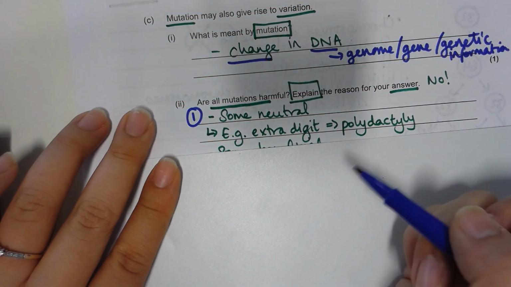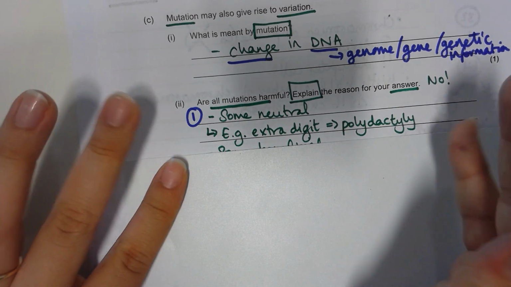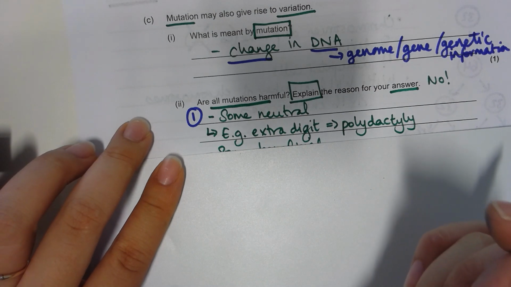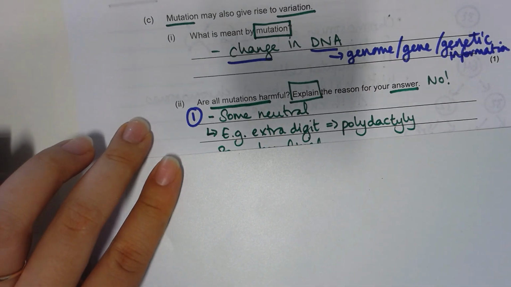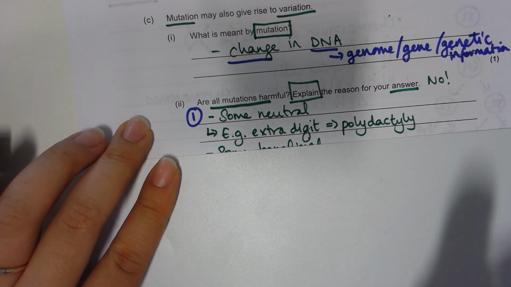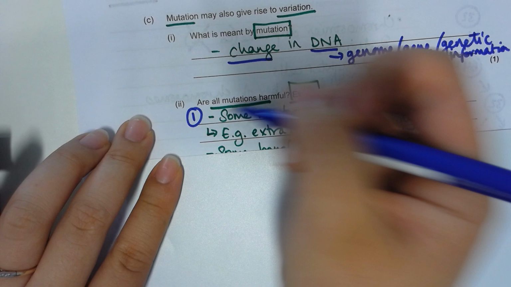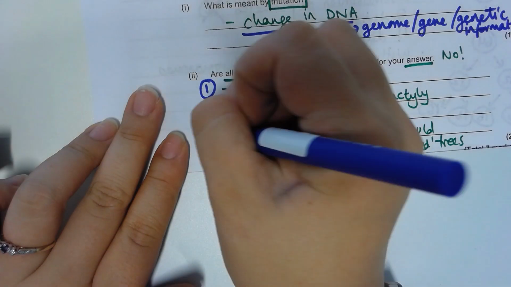For example, a neutral mutation would be polydactyly. Polydactyly is when you have extra digits, fingers or toes, and that's not harmful in any way. Those people who do have that can have surgery to get them removed, or they are completely fine, they survive to old age. So you have the explanation here, some are neutral.